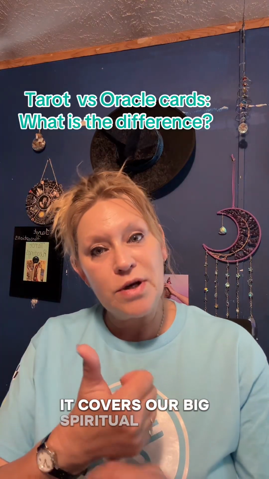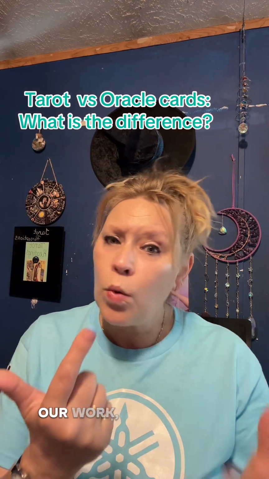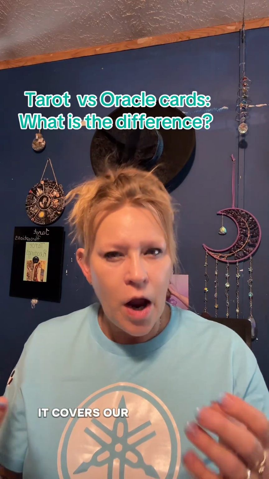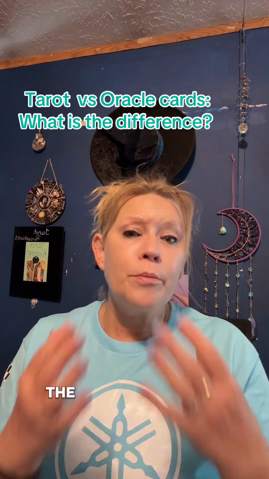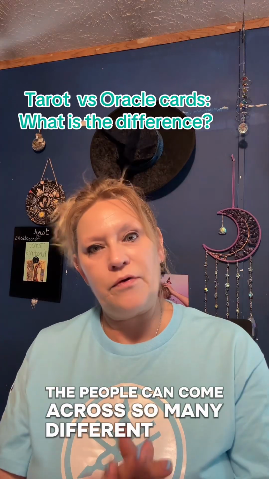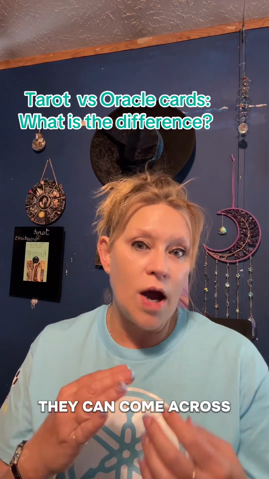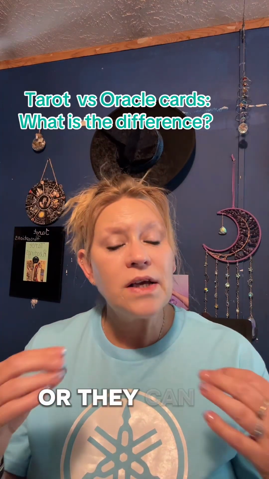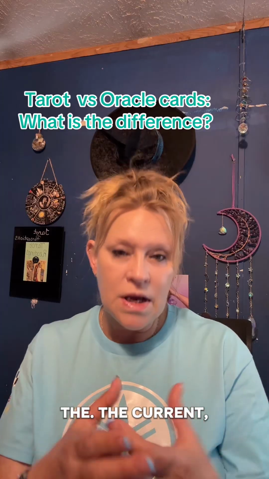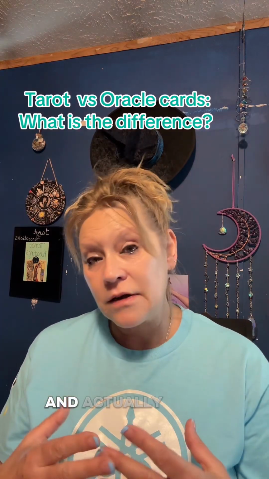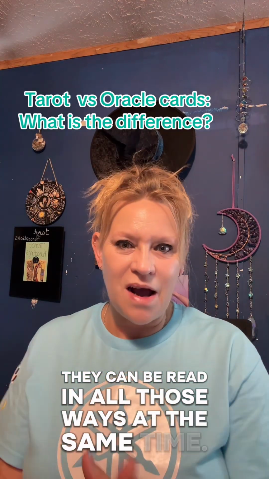It covers our big spiritual themes. It covers our practical daily life, our work, our finances. It covers our creativity, our emotions, and our thoughts. The people can come across in so many different ways. They can come across as aspects of self, as different personalities, or they can be other people that are actually affecting your current life. And on top of that, they can be read in all those ways at the same time.